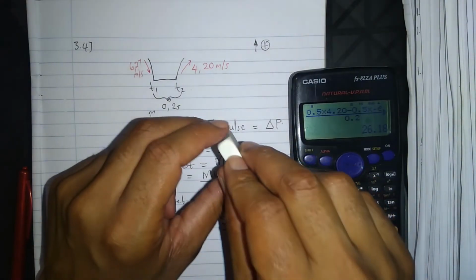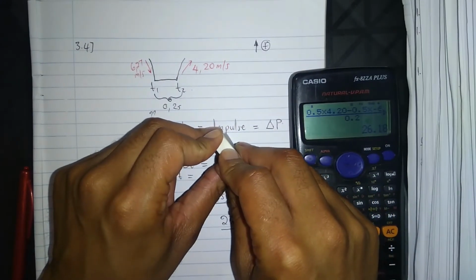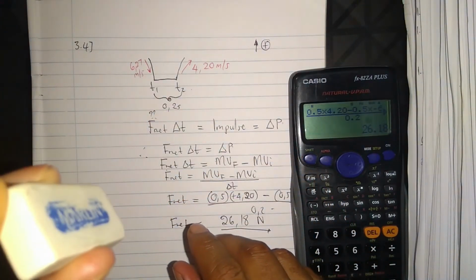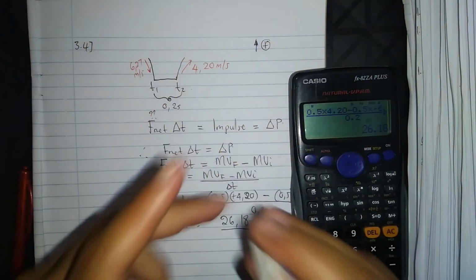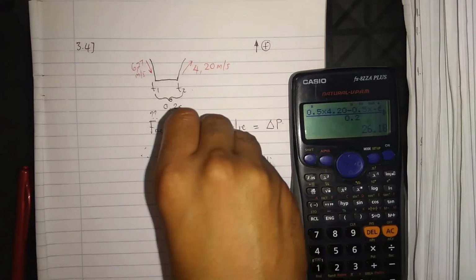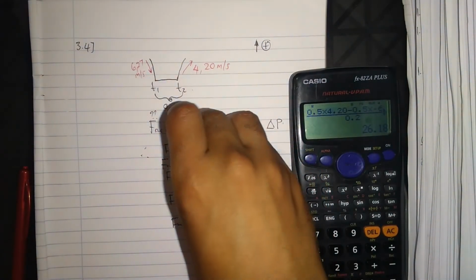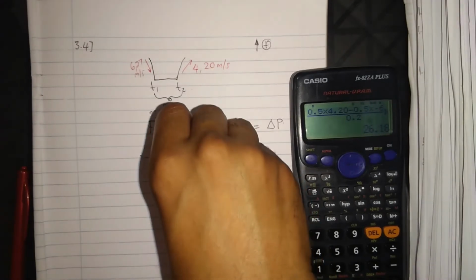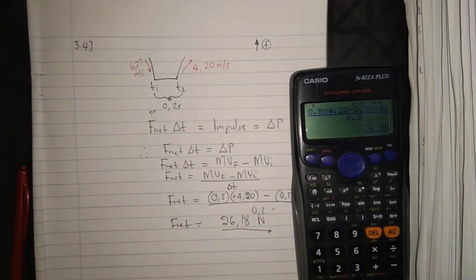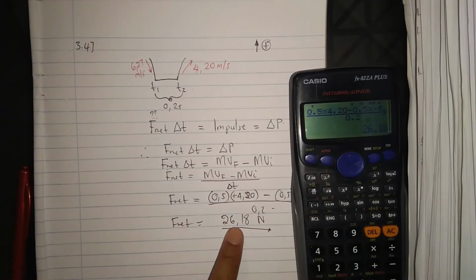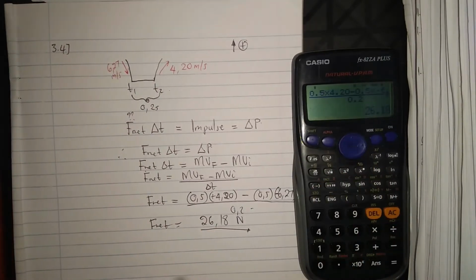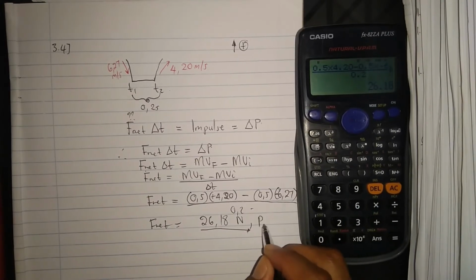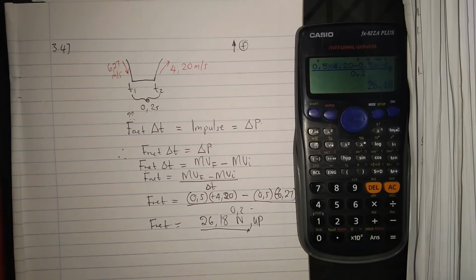That's why when the ball arrives it gets squashed and then goes up again, bouncing. The ground applies the same amount of force in the opposite direction, pushing the ball upward again. So this is the force, 26.18 newtons. In fact, I need the direction, which is up.